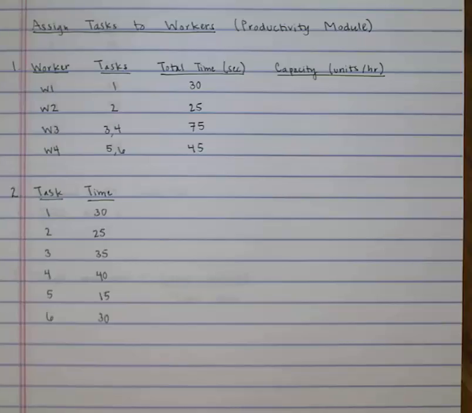This is the Assign Tasks to Workers problem from the Productivity Module Practice Problems. In this problem, we are looking at a conveyor-paced line with 6 tasks distributed among 4 workers.